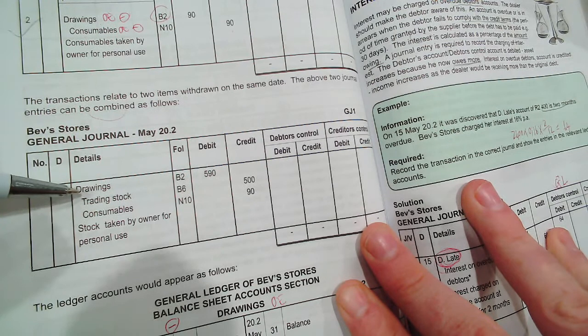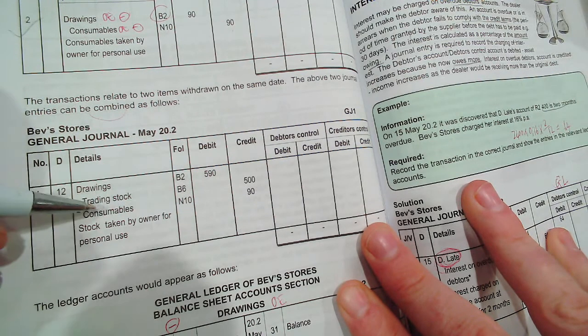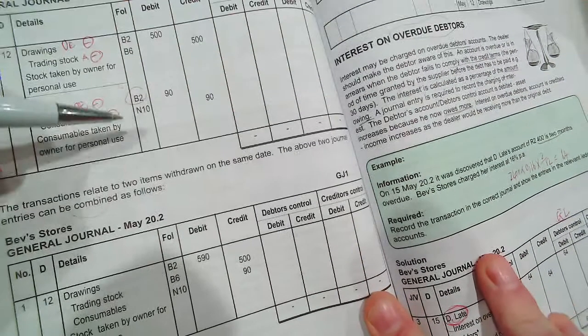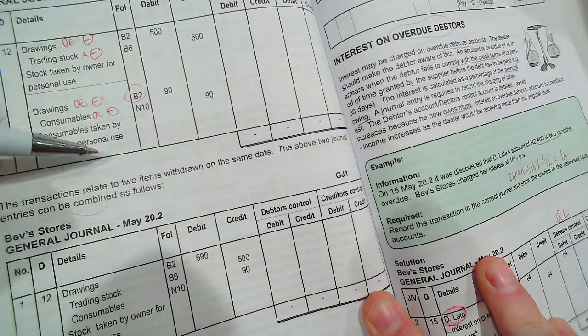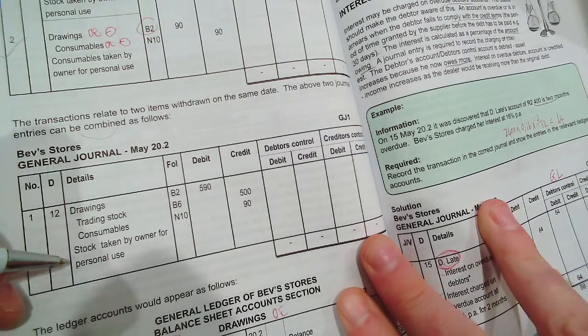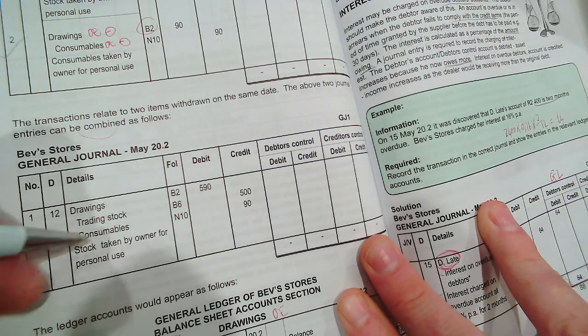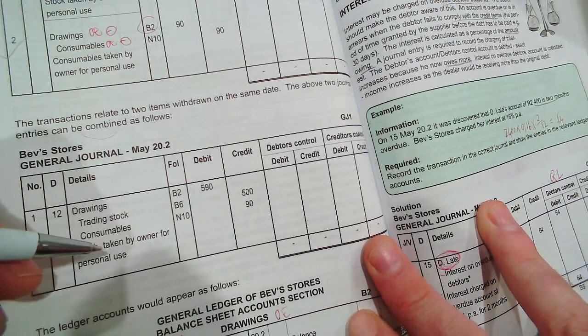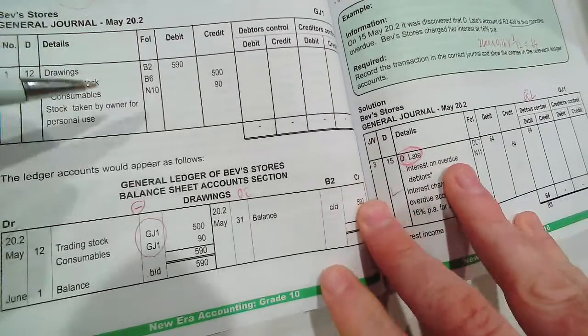You just write drawings once and 590, and then credit trading stock and consumables, like you did in the example at the top where you keep it separate. I would have added here stock and consumables taken by the owner for personal use if you wanted to combine it.